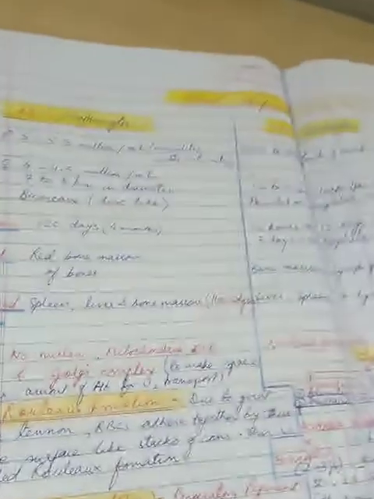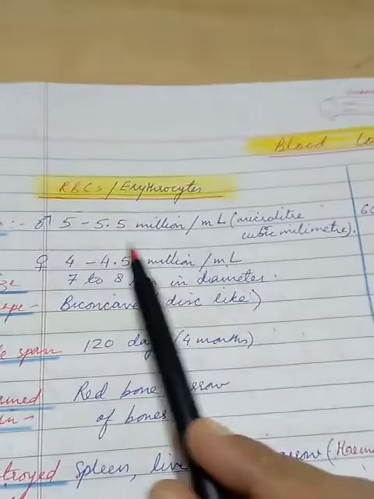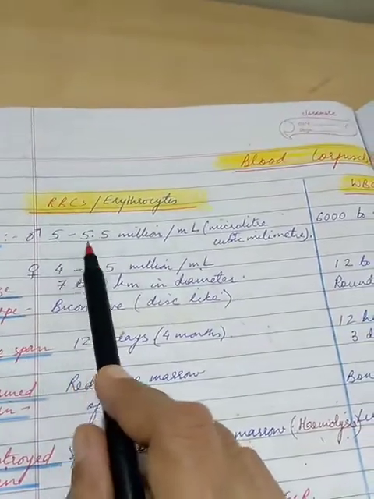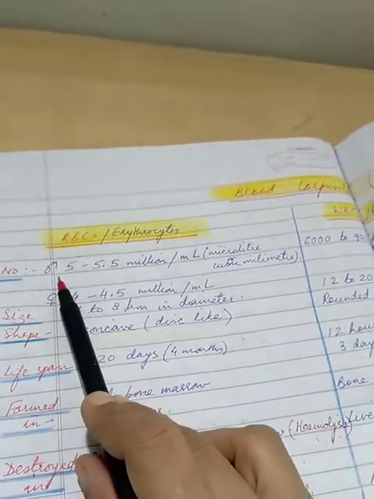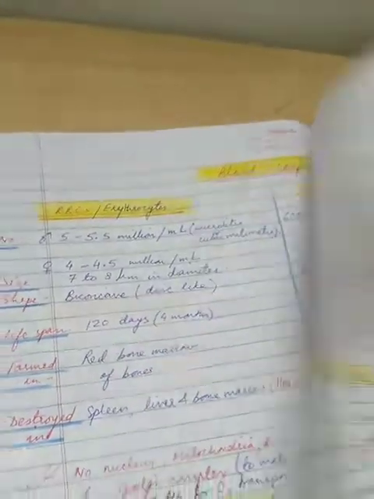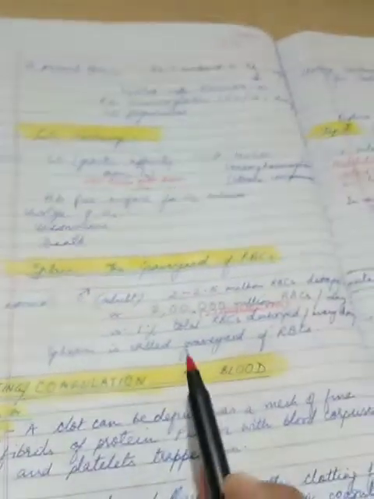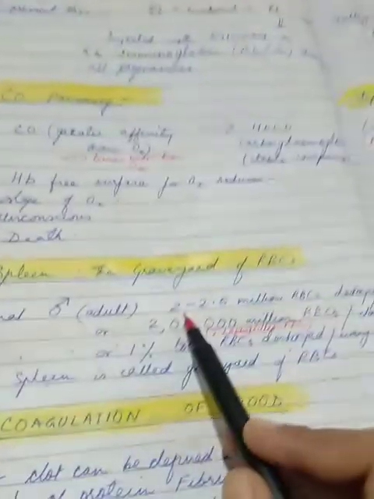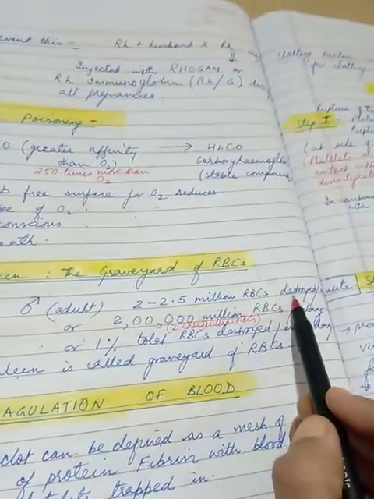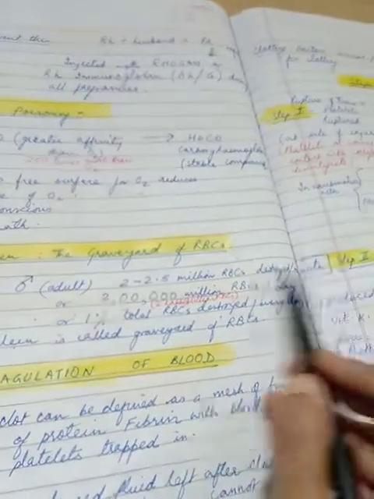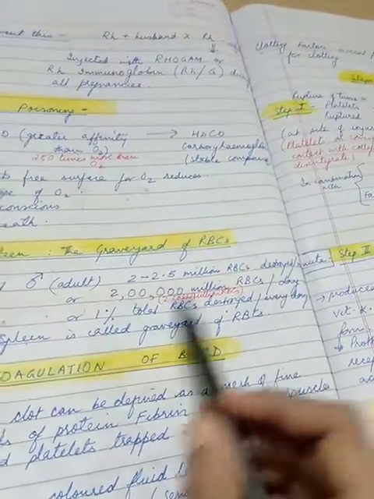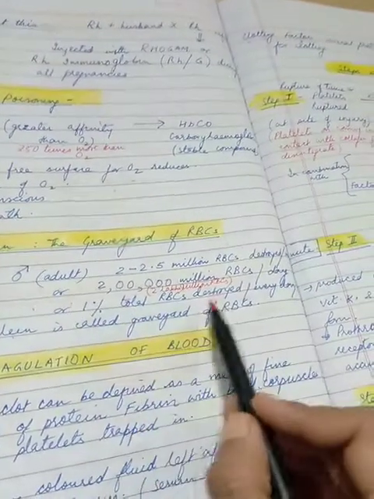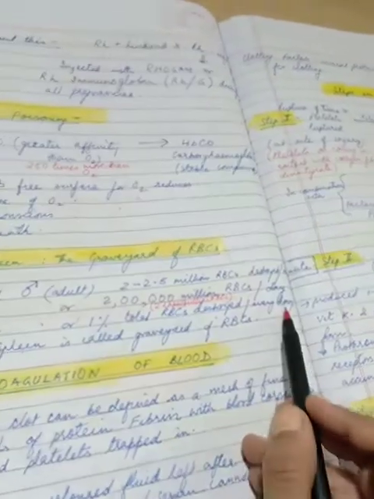Let's go back to our comparative table. RBCs are around 5 to 5.5 million per microliter in an adult male, right? So how much is being destroyed, children? Around 1%. Here, 2 to 2.5 million RBCs are destroyed per minute, or around 2 lakh million RBCs in one day. This counts to around 1% of total RBCs that are destroyed every day.